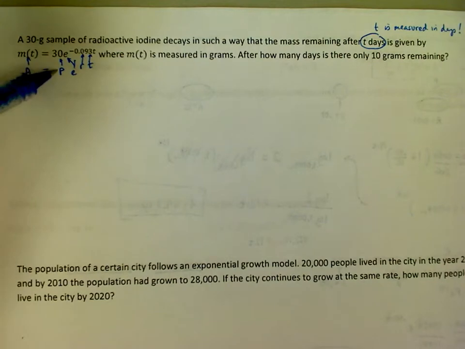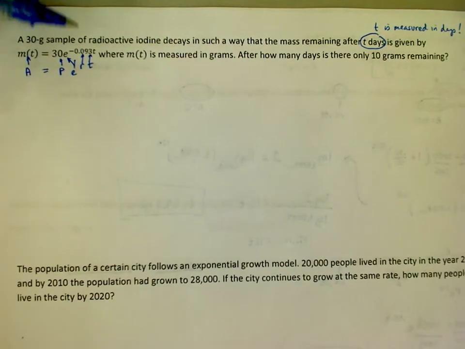So the 30 is the starting amount, a 30-gram sample. That's the starting amount. E means it decays continuously. The interest rate, or in this case the rate of decay, would be 9.3%. It's negative because it's going down, okay? We're going to lose mass as time goes by. So it's a negative growth rate. And T is the time, and this time it's in days, as they state specifically.